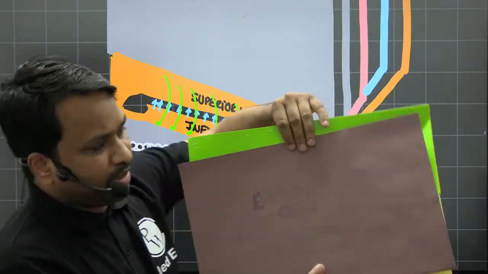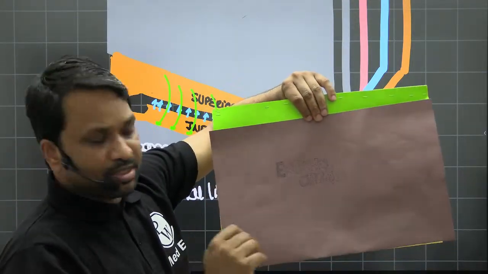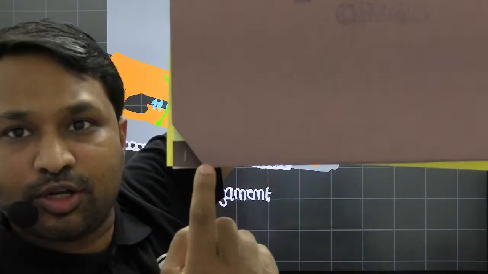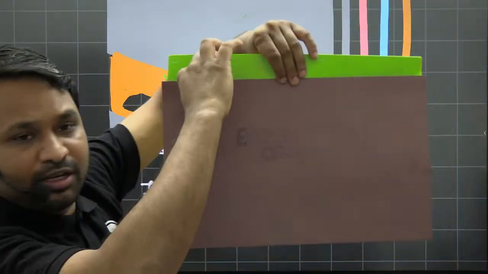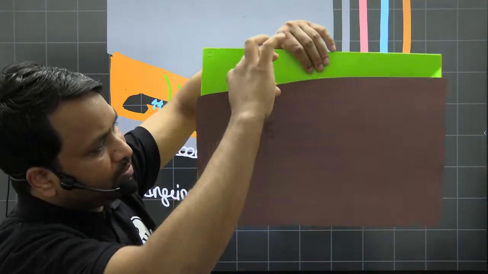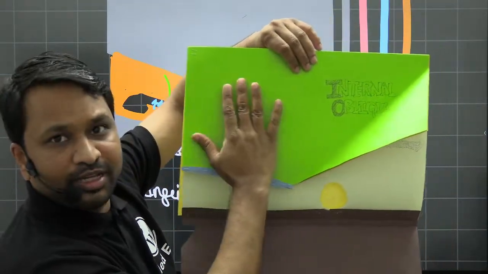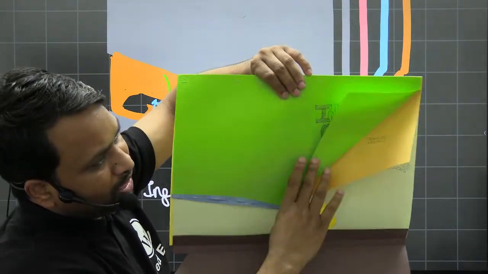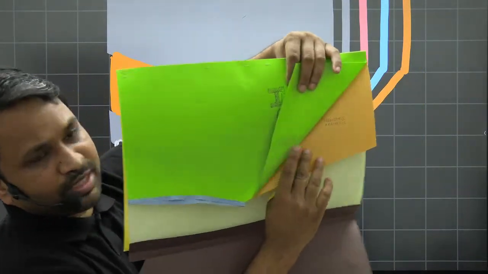This happens to be your external oblique muscle, that is the external oblique aponeurosis here. See this opening which is present here, this is your superficial inguinal ring, and from here the inguinal canal starts, right? Now if I remove the external oblique muscle, what do you have inner? You have the internal oblique muscle. If I remove the internal oblique muscle, what do you have? You have the transverse abdominis muscle.